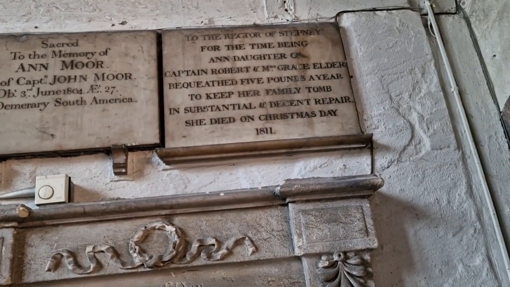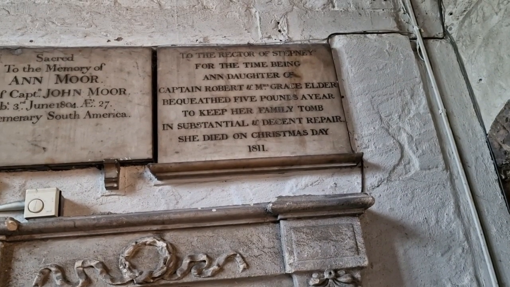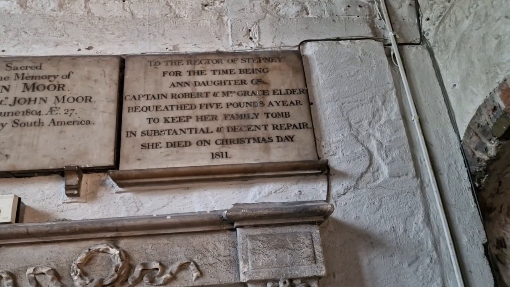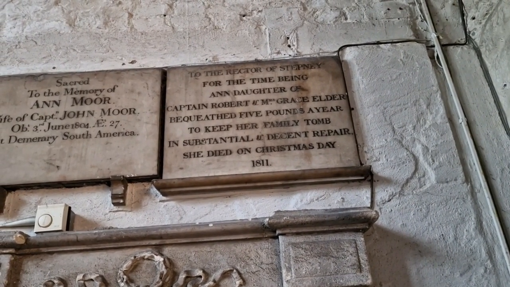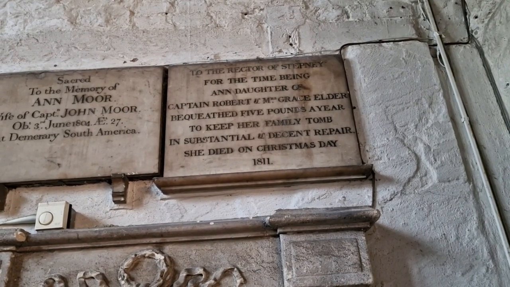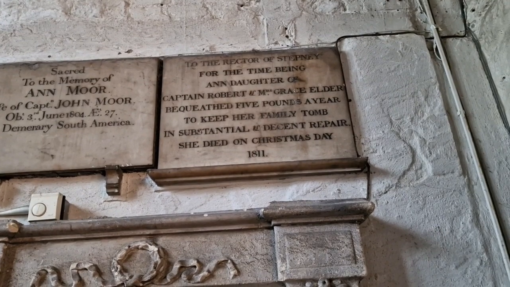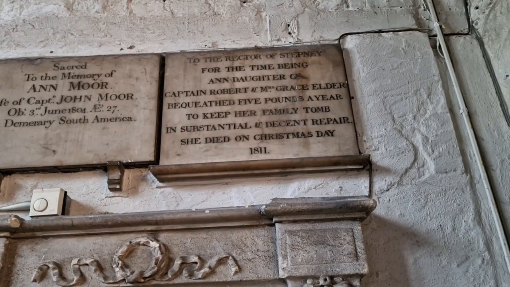To the rector of Stepney, for the time being, Anne, daughter of Captain Robert and Mrs. Grace Elder, bequeathed £5 a year to keep her family tomb in substantial and decent repair. She died on Christmas Day 1811.